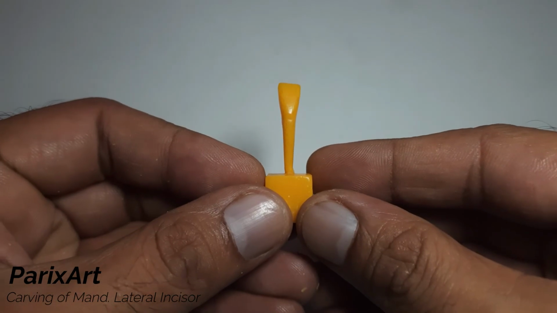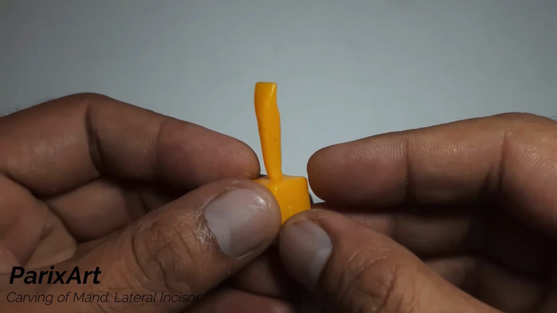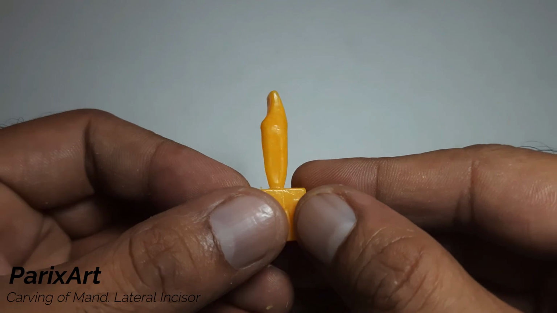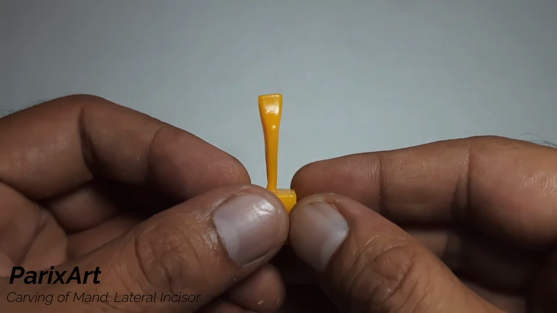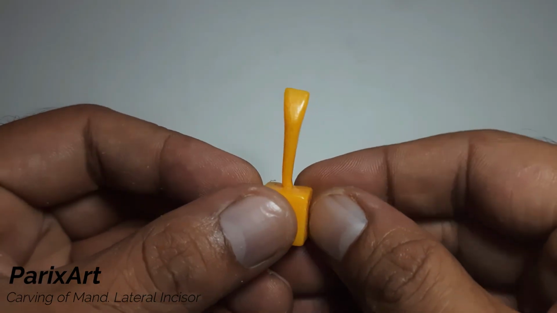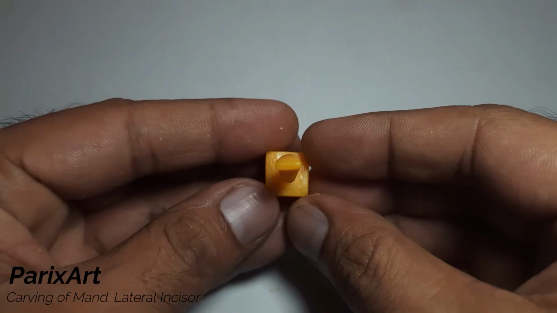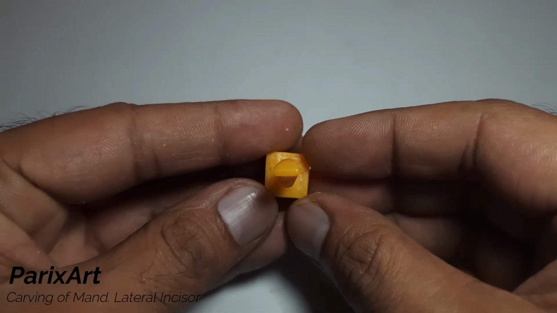So we are done with the mandibular lateral incisor. Observe all the aspects. Also observe the incisal aspect that distinguishes it from the central, the rotated incisal edge to distal.